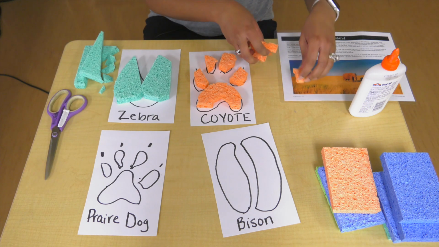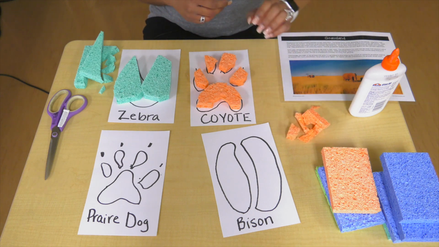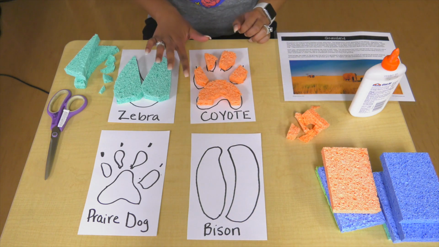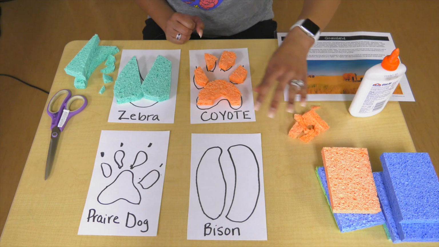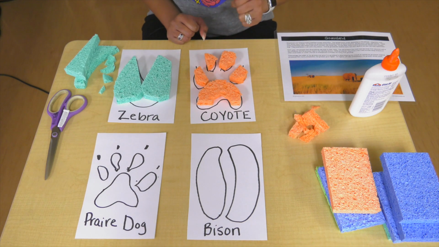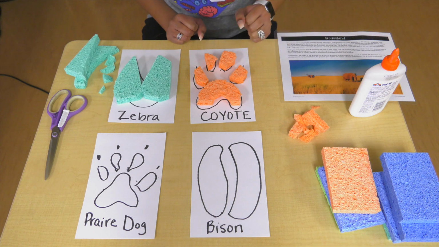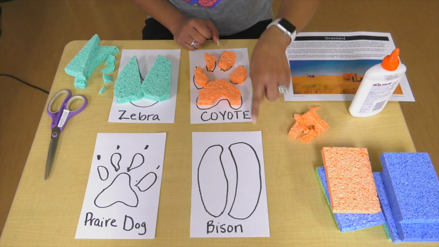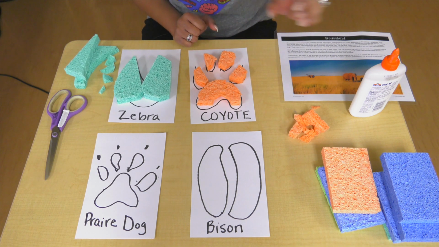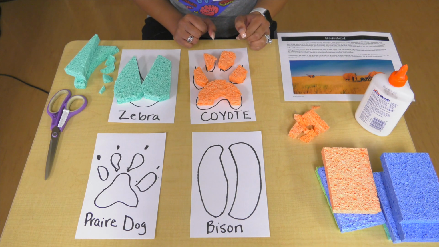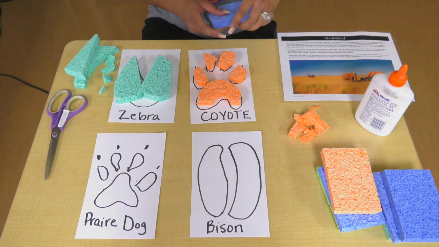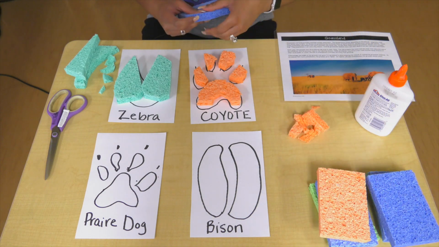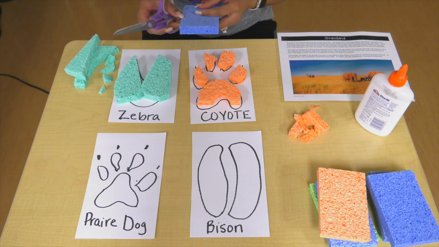I think so. Coyotes almost look like dogs, but they are a little bigger and they live in the grassland. Now, before we do the prairie dog, let's do the bison. Bisons also have a hoof, but if you can look at the zebra, it's a little bigger than the zebra. Bisons are big animals. Bisons look similar to almost a bigger cow. It's very hairy and they live in the grassland.